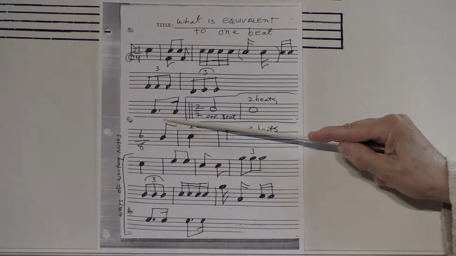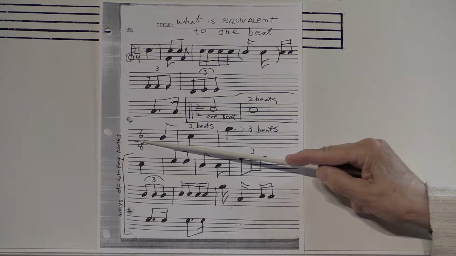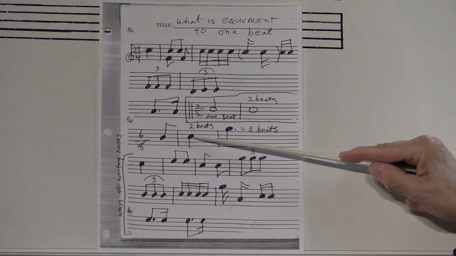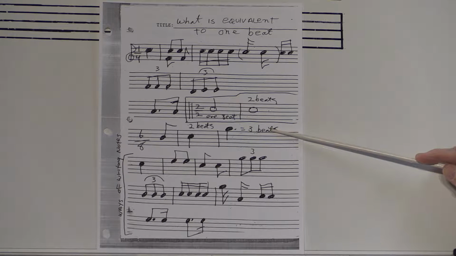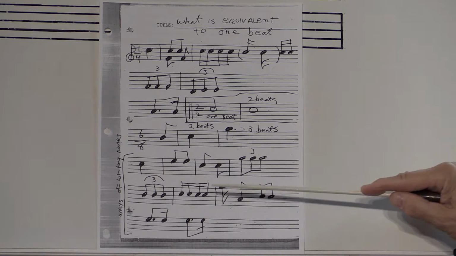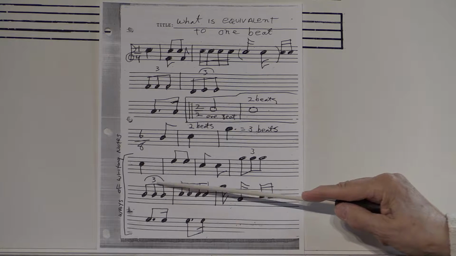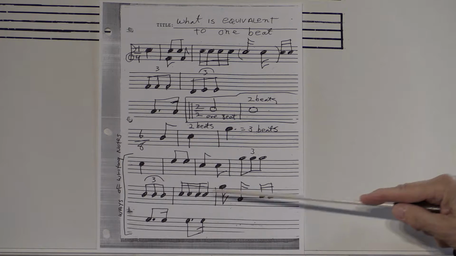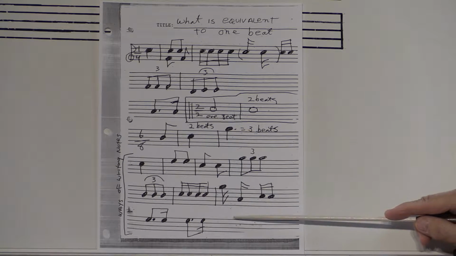For 6/8 time, the 8th note is 1 beat, because it's the 8th note here that is equivalent to the 1 beat, which means the quarter note is going to be 2 beats, which means the dotted quarter is going to be 3 beats. Remember, 4/16 is going to equal a beat. 3 in terms of a triplet is going to equal a beat. And you can write it different ways. I just wrote these down to show you the different ways it can be written.